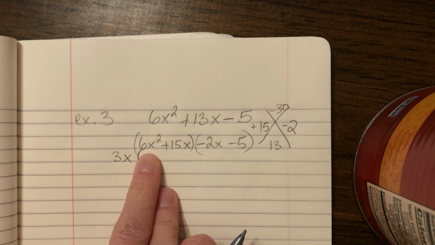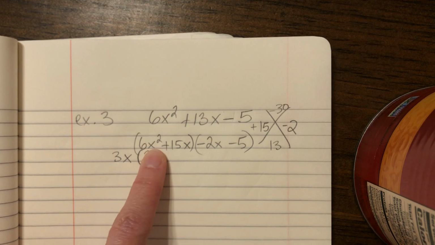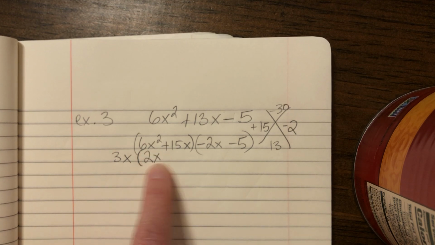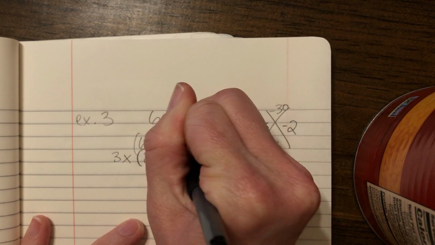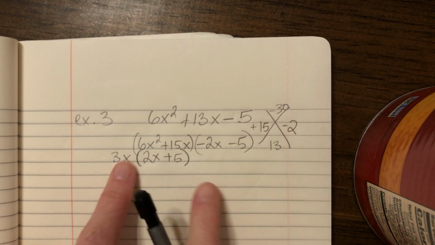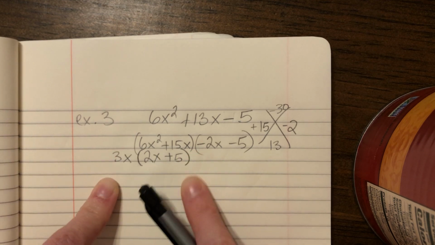If you factor out a 3 from 6, you're left with 2. And if you factor out an x from x squared, you're left with 2x there. Then if you factor out a 3 from 15, you have 5. So we have plus 5, and that x is gone because we factored it out. So I factored this expression down to these two.